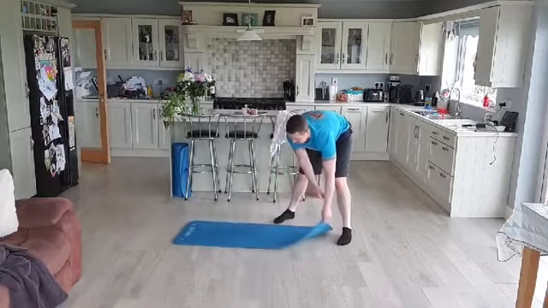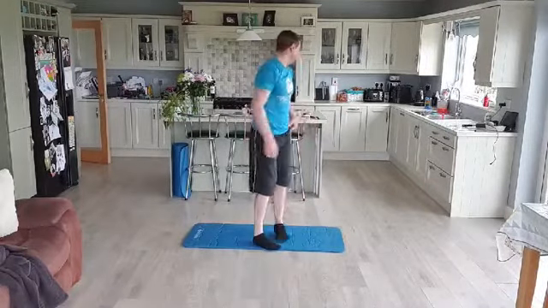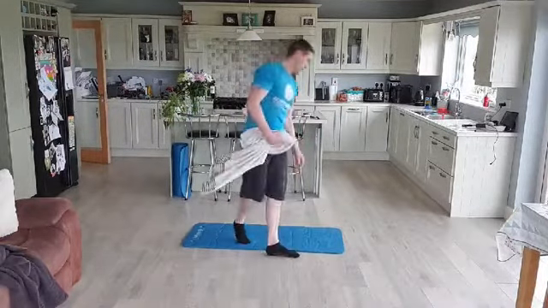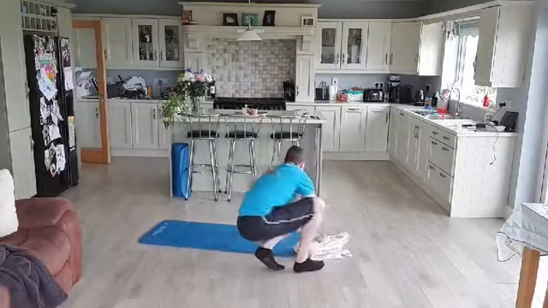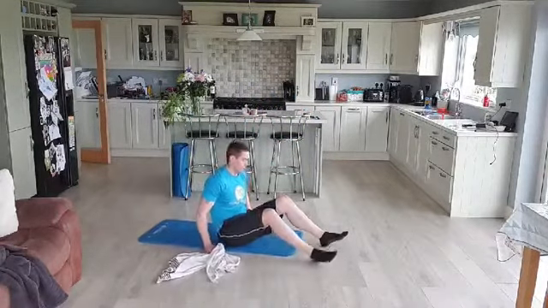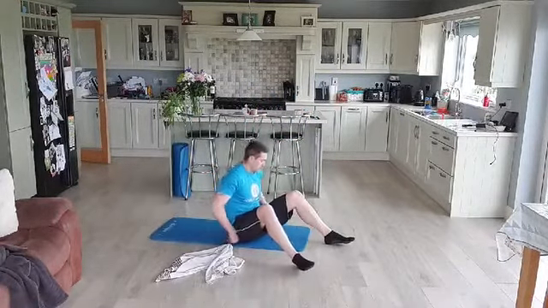And we'll take it onto the floor. So again, we can use the towel for these. Whenever we're coming into these stretches before, I would have mentioned about using your towel. So we're going to stay on the floor, so I'll pan this camera down.